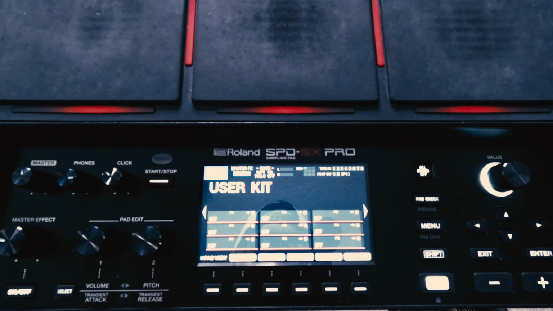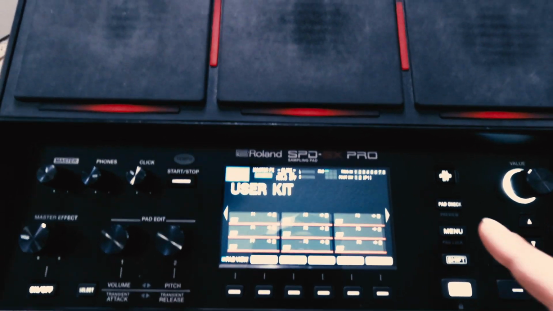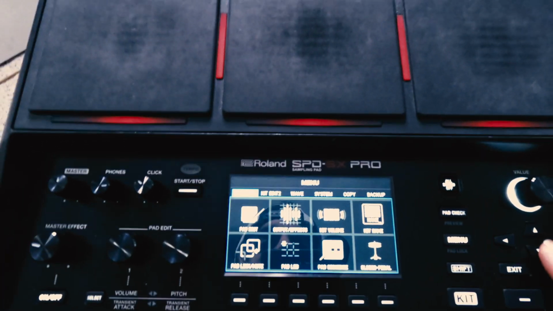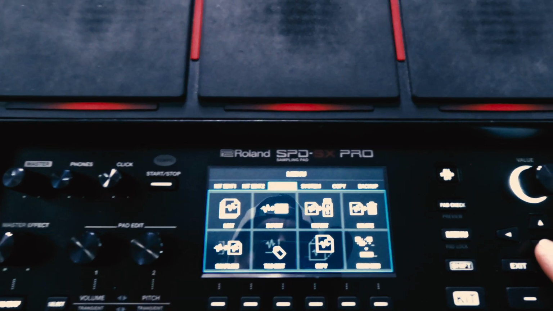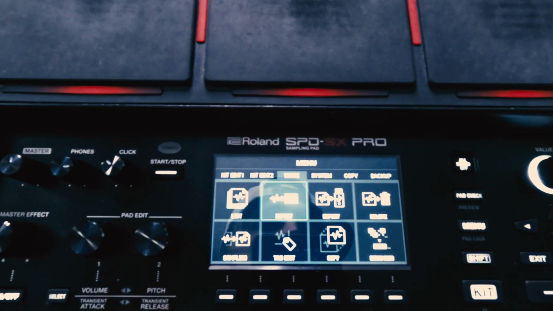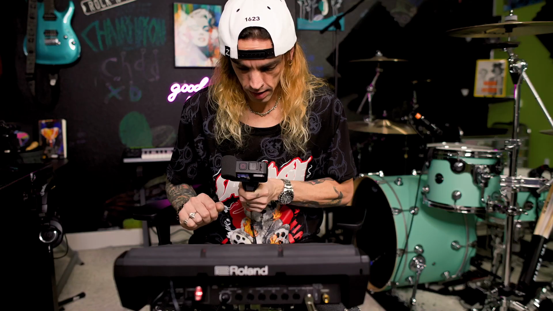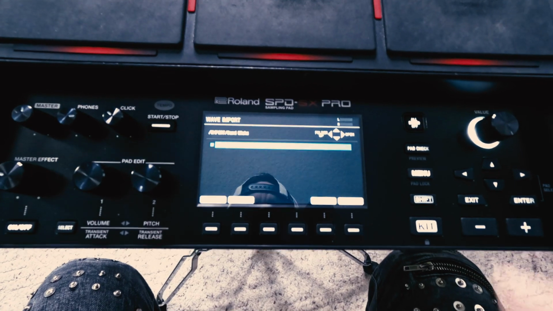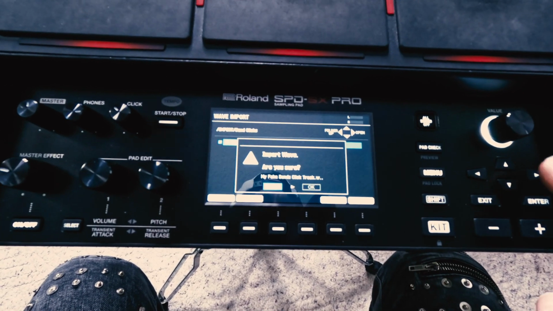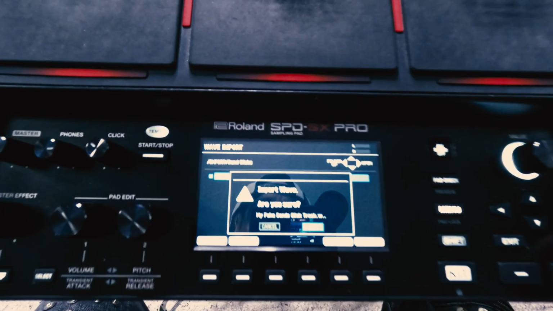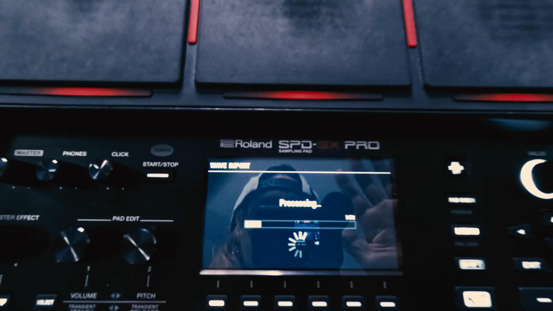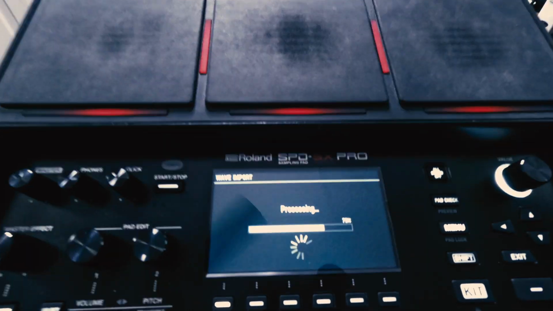So now to import the file, we're just gonna go to the menu. We're going to go over to WAV, and we want to go to import. We're gonna go into the folder we created, select that one, and import it. Are you sure? I'm very sure. There we go. Hey, there's me. So we'll wait for that to be done. Still waiting.